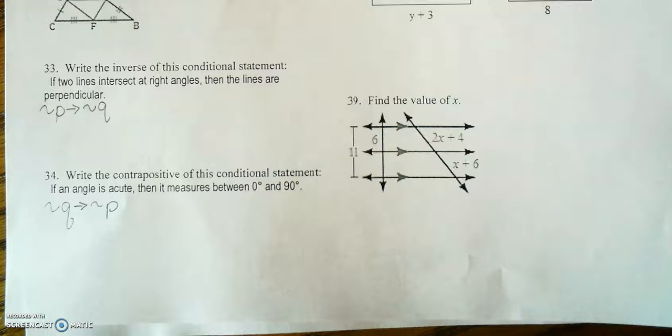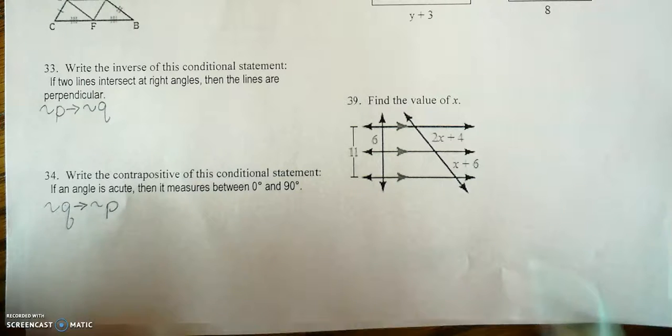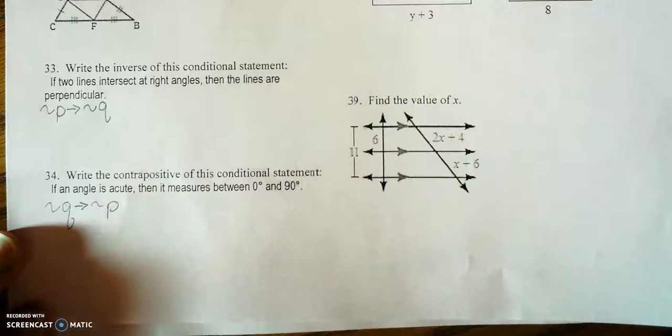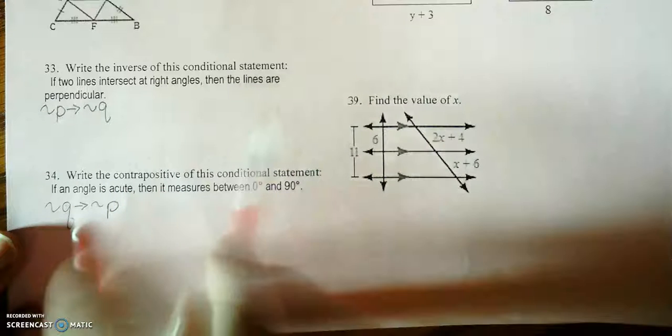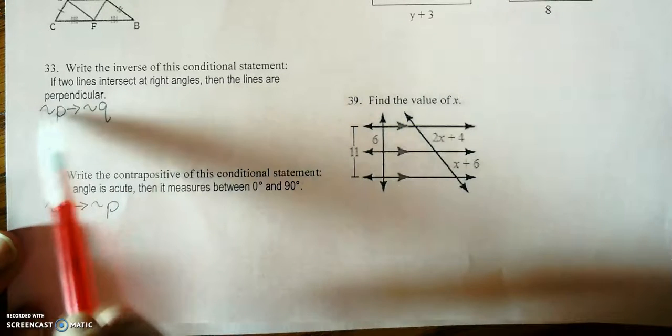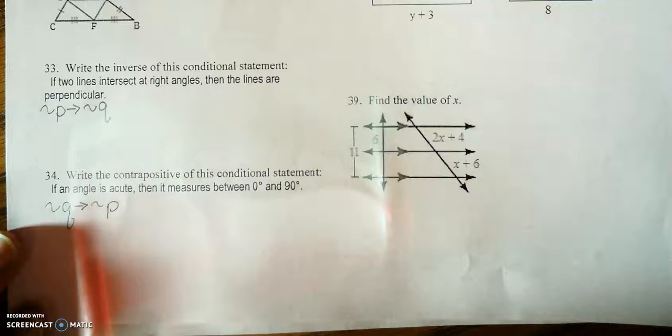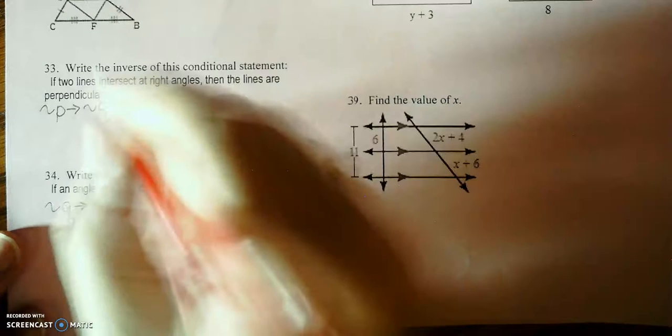All right, for 33 and 34, we're working back with stuff from the second unit with logic. And an inverse for number 33 is when you take and negate the hypothesis and conclusion. So it's going to go in the same order as the original statement. If two lines intersect at right angles, then the lines are perpendicular. We're going to negate or make opposite with the inverse here.